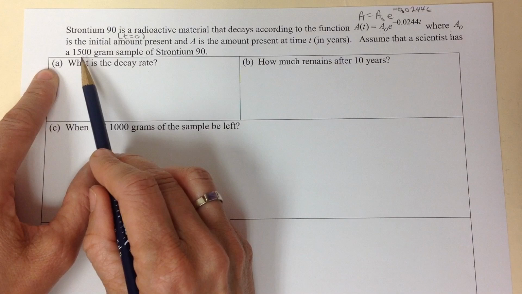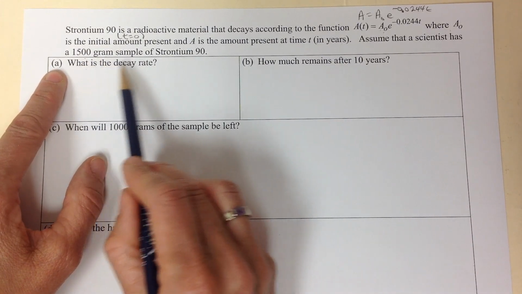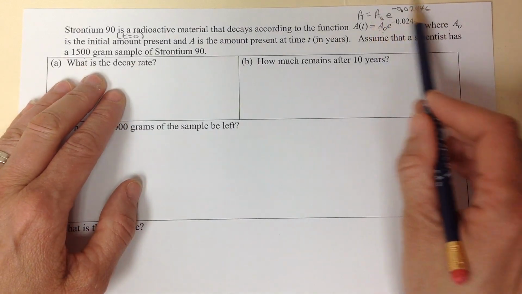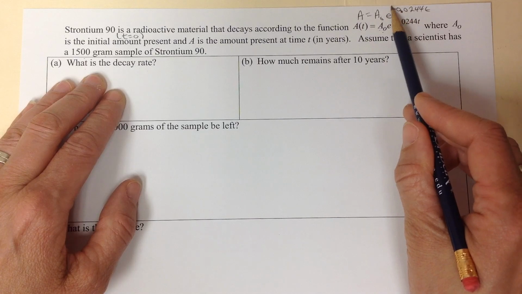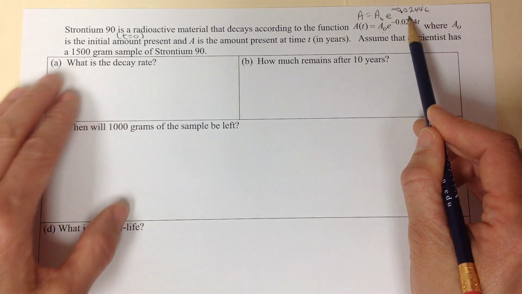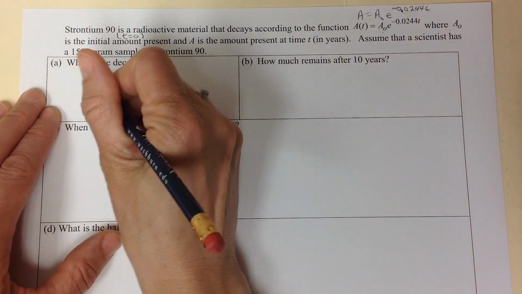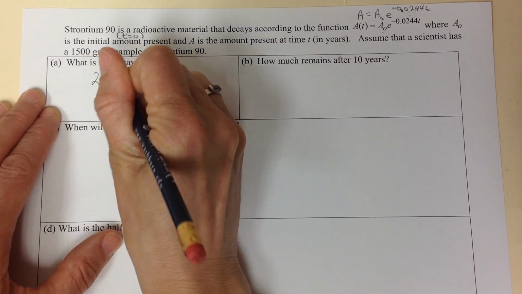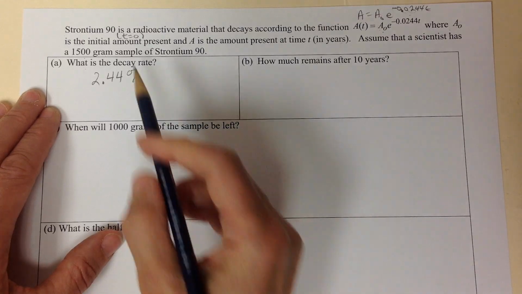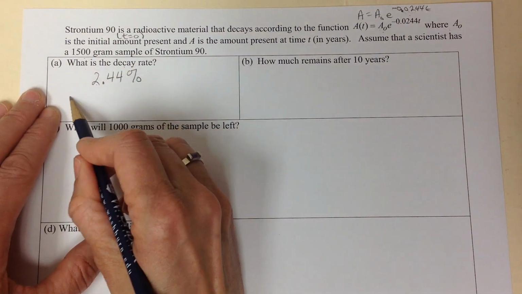So we're starting with a 1,500 gram sample. First question is, what is the decay rate? So this is just a matter of using the formula. The rate is in the exponent multiplied by your time. So if I want to put it as a percentage, I'll have to move the decimal place twice. So this is 2.44%.